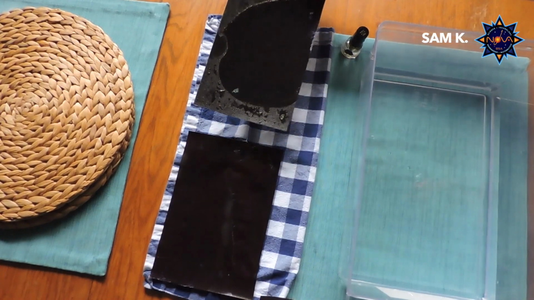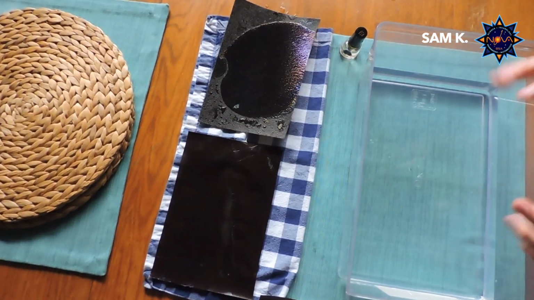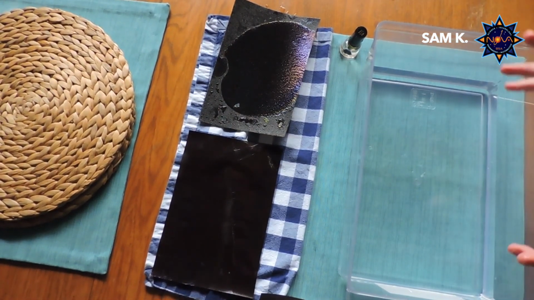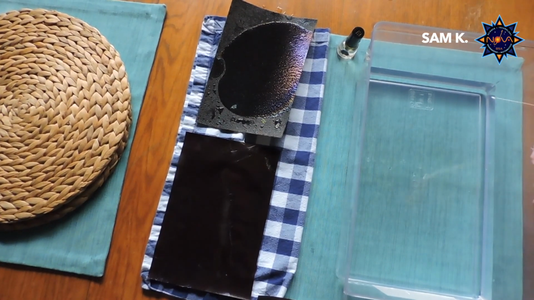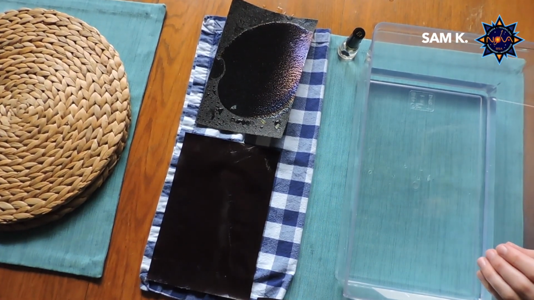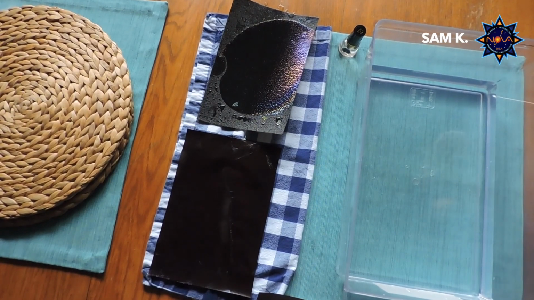Again, you're going to want this to dry. Then once it is dry, you can actually cut out shapes. You can make it into a bookmark, whatever you want, but make sure it is dry first. That film is kind of fragile until it is dry.